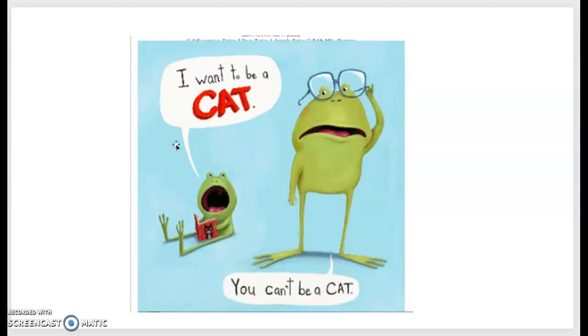So you can tell that the little frog is talking because the speech bubble is here and it goes to him. You can tell the dad is talking because this speech bubble has a little arrow that kind of points to the dad.